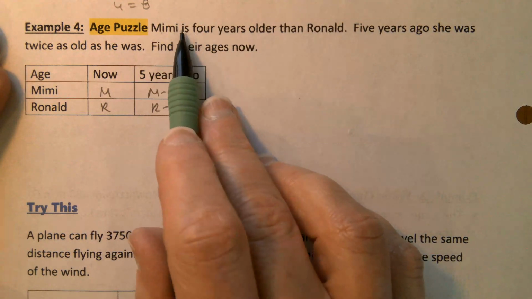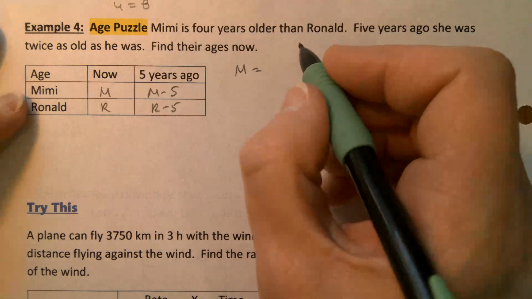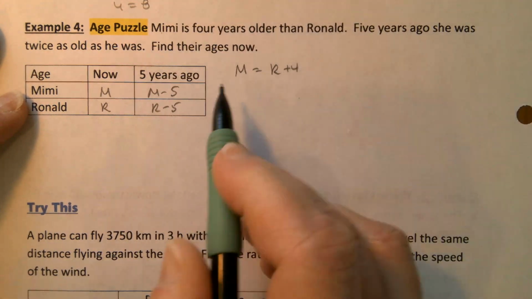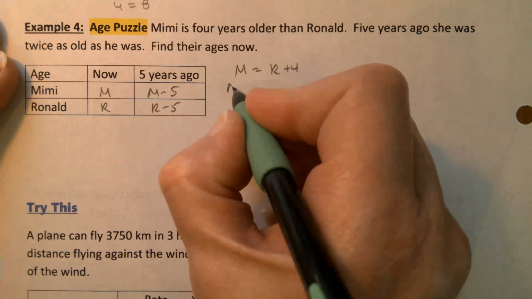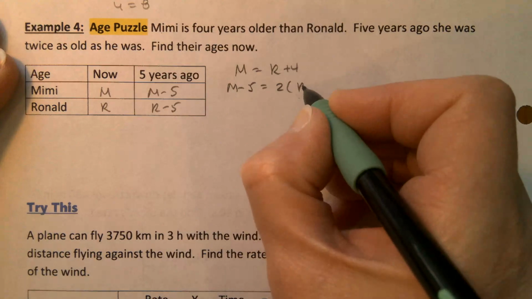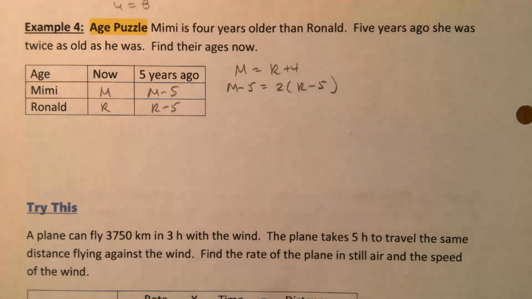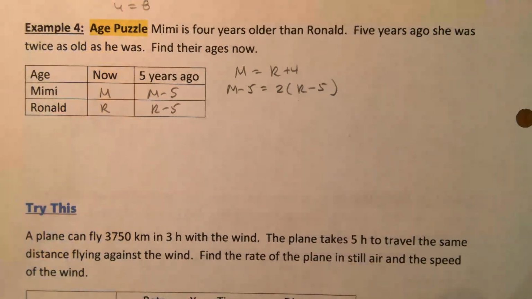So we're going to write our two equations. Mimi is 4 years older than Ronald, so Ronald plus 4, because we're based on what he is now. 5 years ago, M minus 5, she was twice as old as he was. Well, he was R minus 5 at the time. So those are my two equations. So we already have that M is equal to R plus 4.